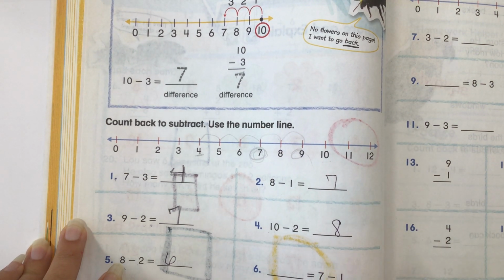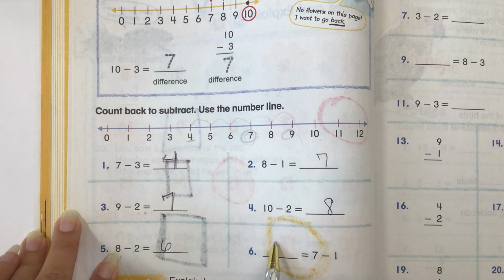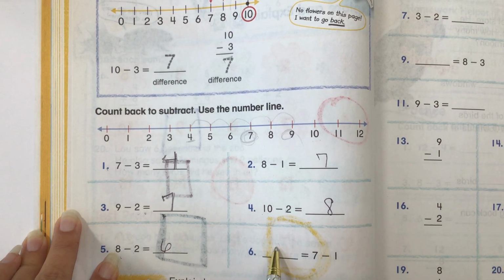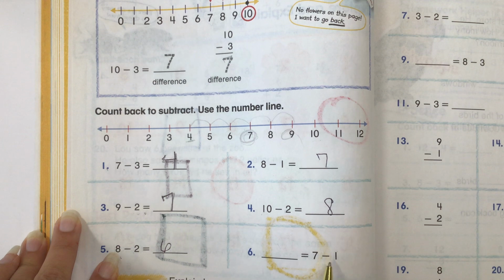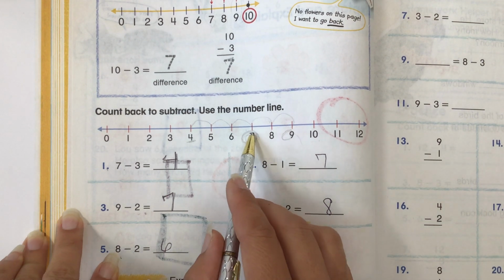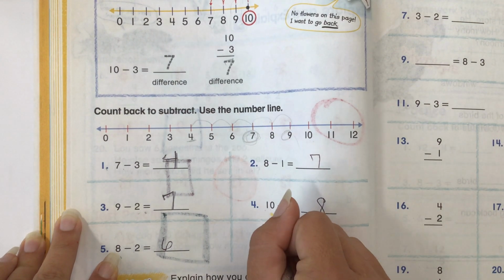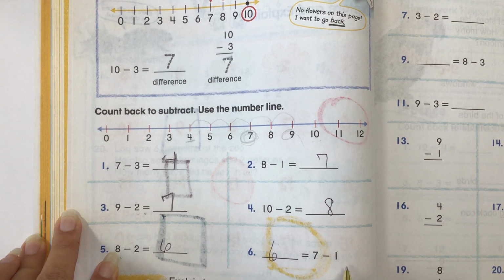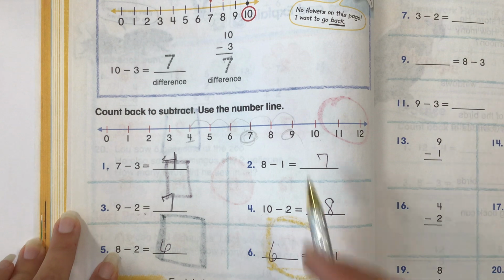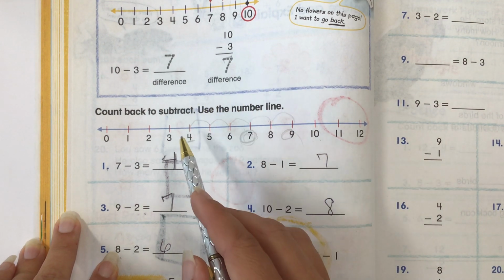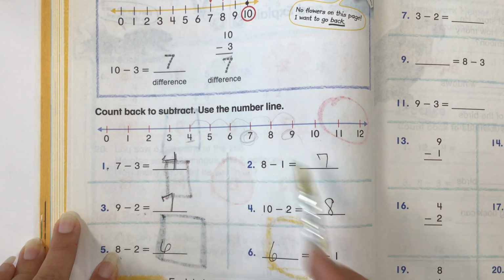And this one here, it has the difference on the first part, but it's okay. An equation, you can put either one on whichever side. 7 minus 1, so start at the 7, go back 1. So 6 is equal to 7 minus 1. The count back strategy helps on the number line because you can find a spot and then just go back from there, and whichever number you land on, that's going to be the answer.